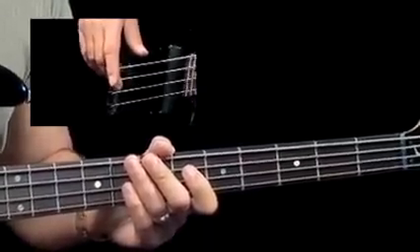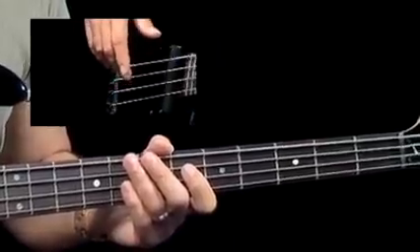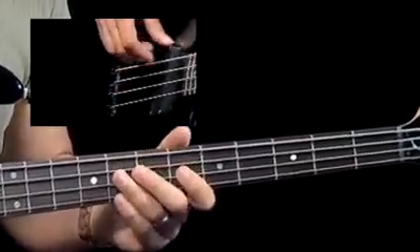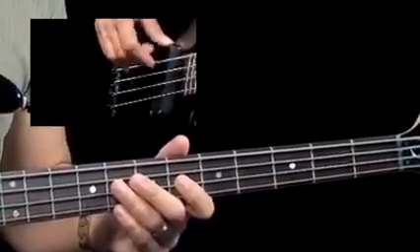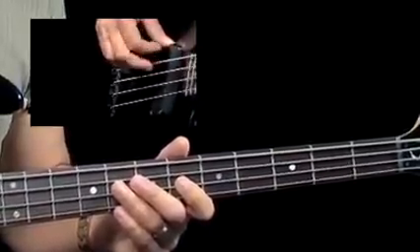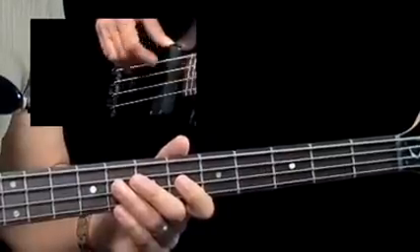1 and 2 and 3 and 4 and. You can feel that. I'm just playing the open E, the open 4th string, right along with it, right?